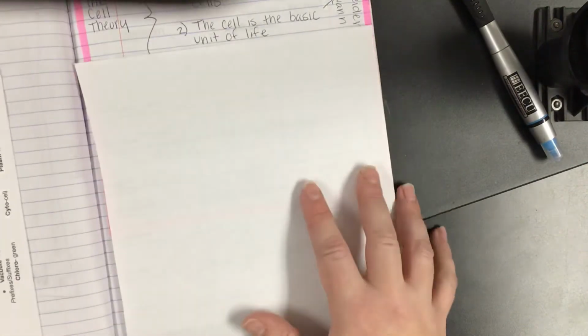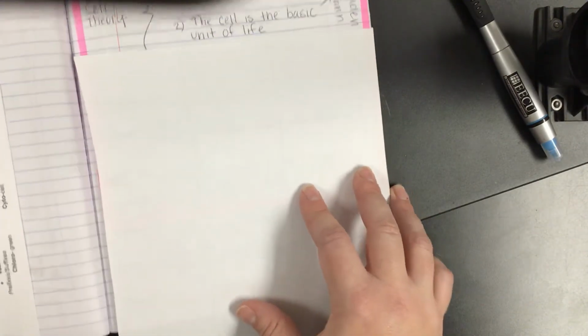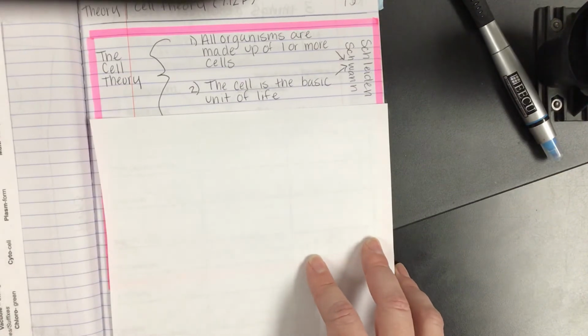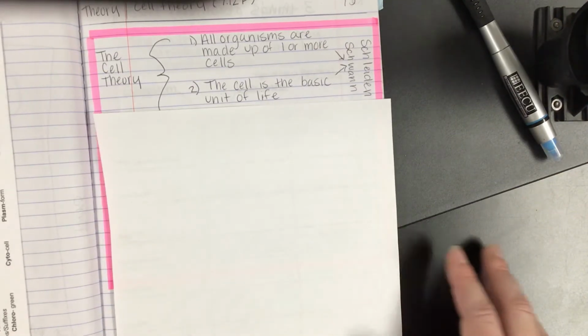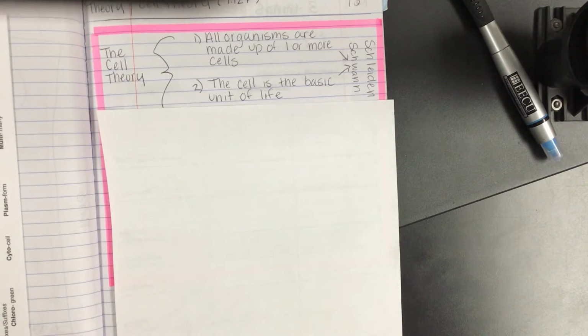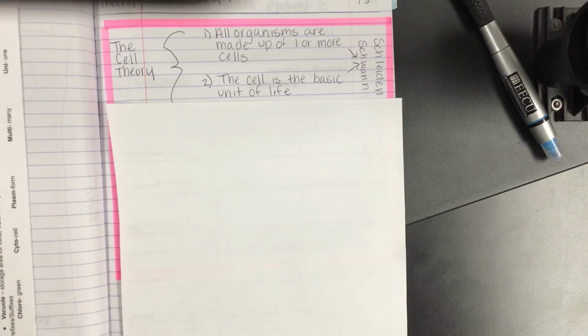The second component of the cell theory is, the cell is the basic unit of life. The cell is the basic unit of life. So it's the smallest thing that we have that can be living. We have single-celled organisms that we will talk about this unit. So it is the basic unit of life.